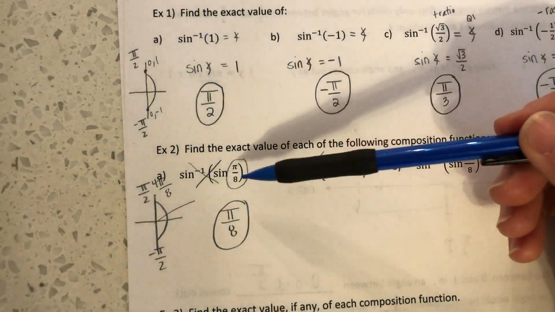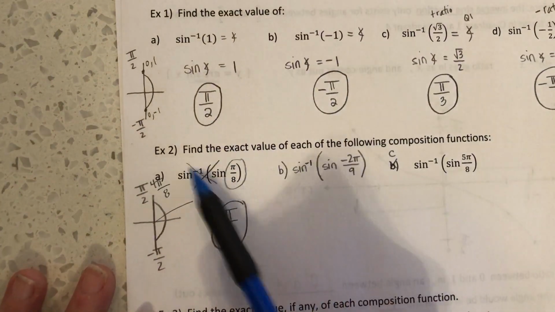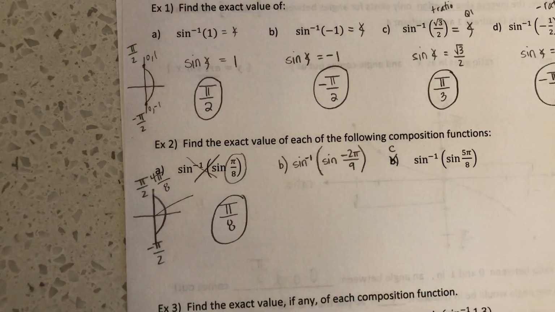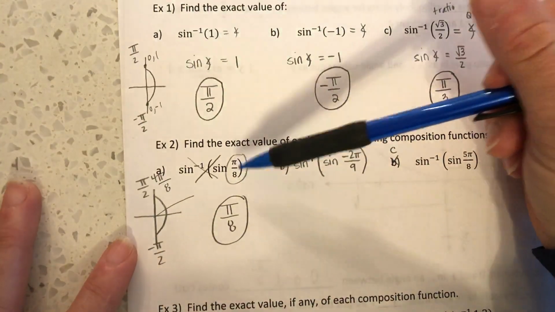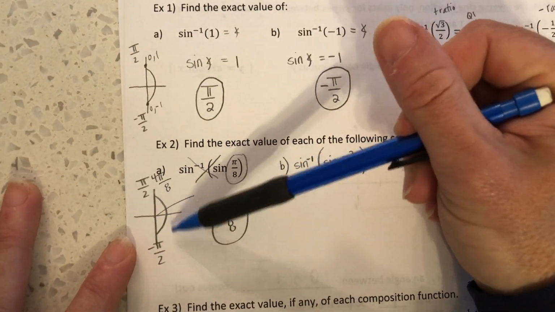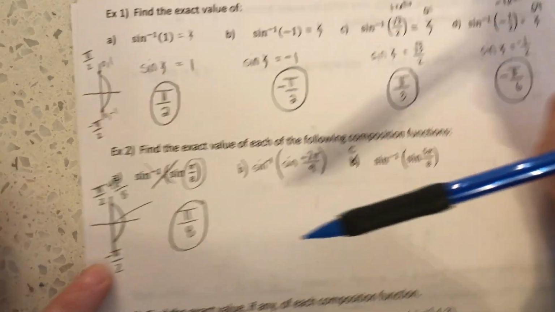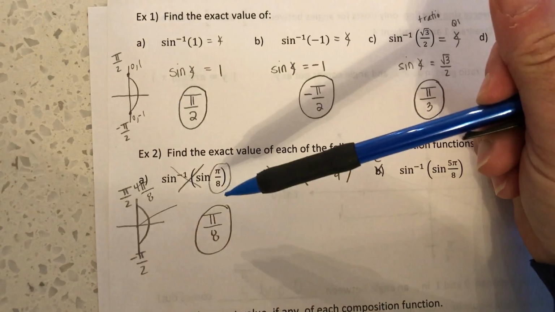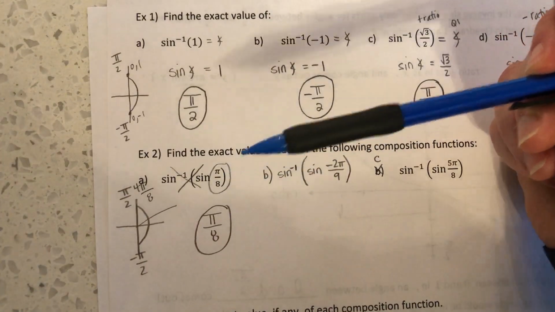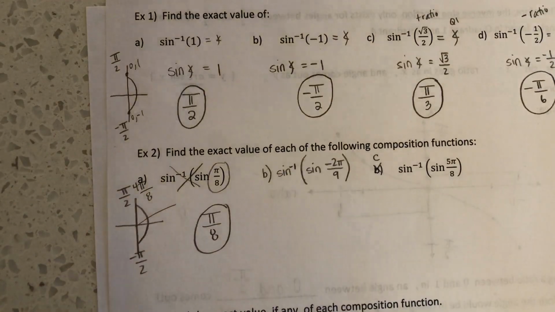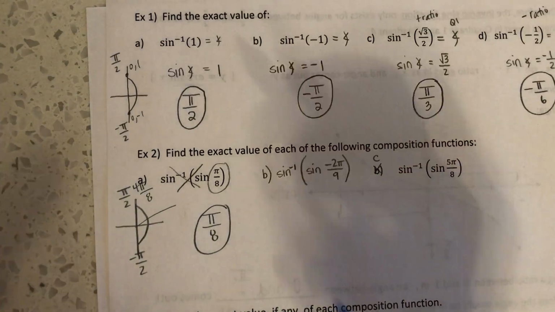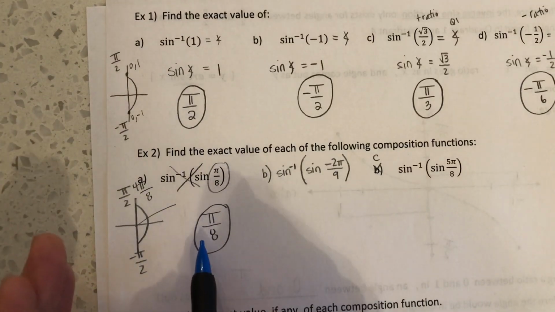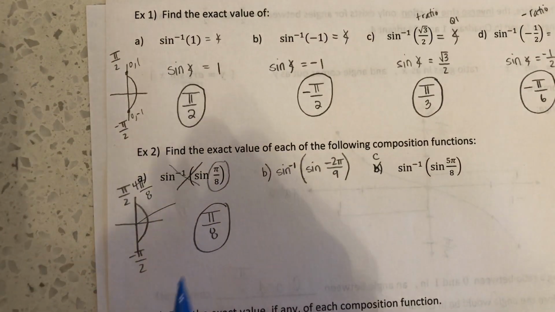I know this is supposed to be a really simple problem. You just cancel them out and keep the angle. Yes, but you have to make sure that this angle is an angle that could have been the answer. Because hint, hint, wink, wink, sometimes they give you angles that it wouldn't be able to spit out, and then you're going to have to convert it into an angle that it could have spit out. So just be careful. These are supposed to be easy problems, but make sure they're not trying to trick you.